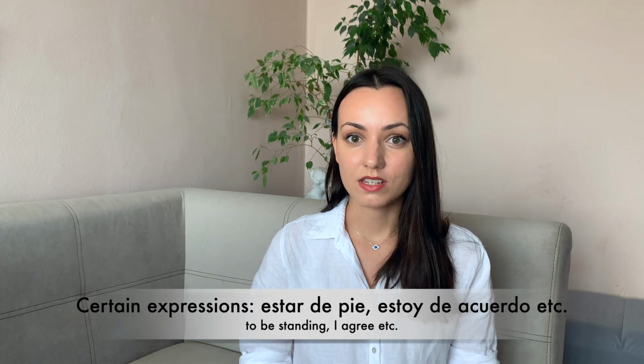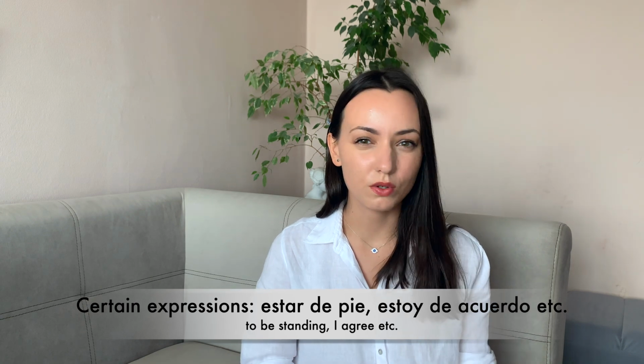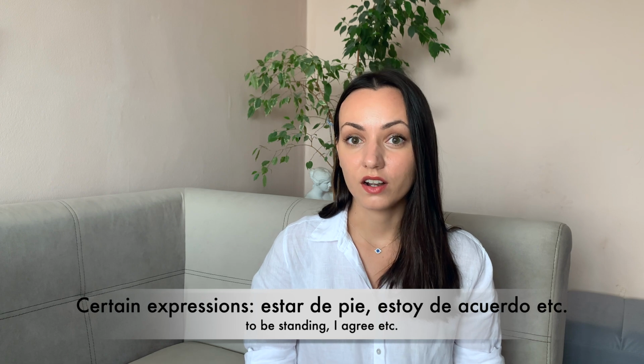Well, there's also certain expressions that use the verb estar. For example, estar de pie, or you can say estoy de acuerdo, no estoy de acuerdo. Certain expressions like that, which are making use of the verb estar and are also quite a little bit idiomatic, just like the example that we gave with certain expressions that use the verb ser.